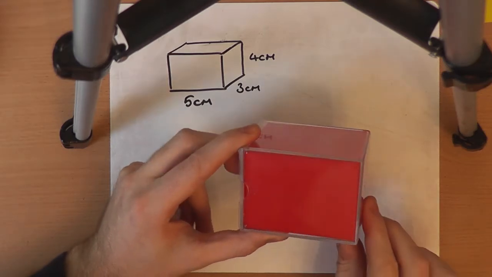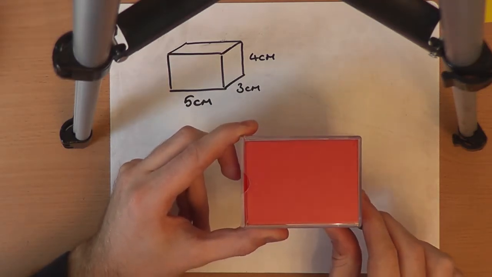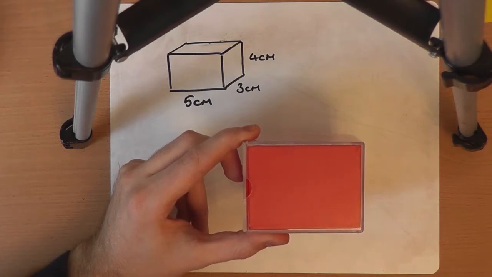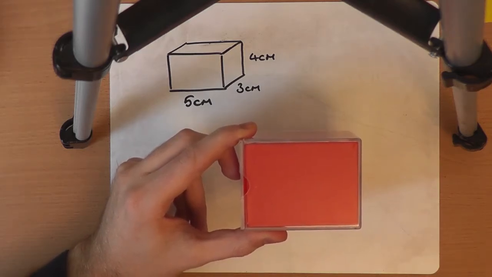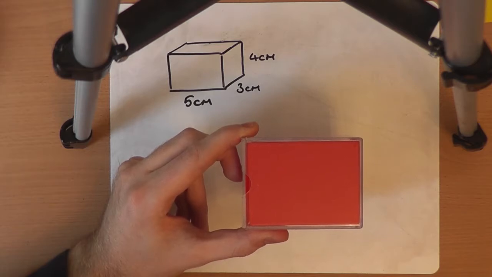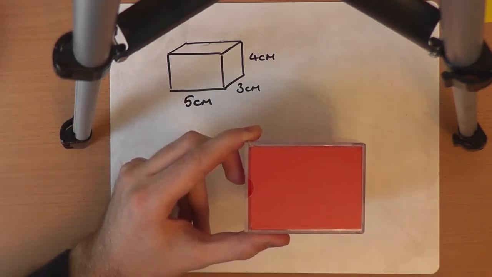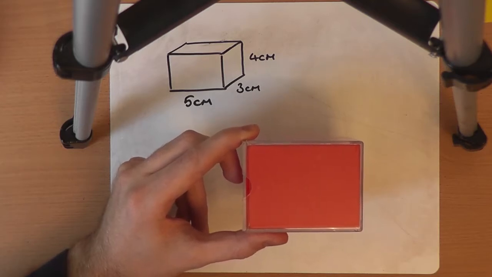If, however, we were to look at it from front on, then there is technically nothing there in what we can see telling us that this is a 3D object. All we can actually see here is a rectangle of 5 centimeters in width and 4 centimeters in height.